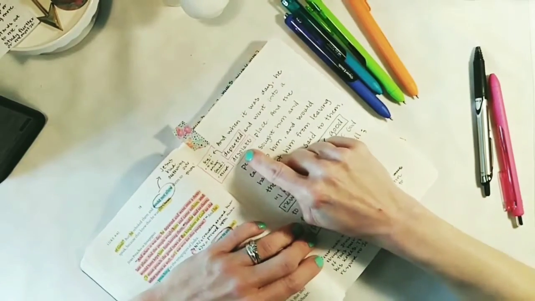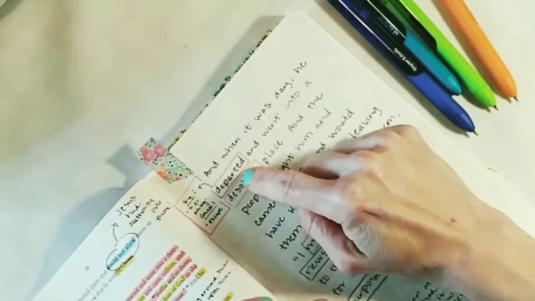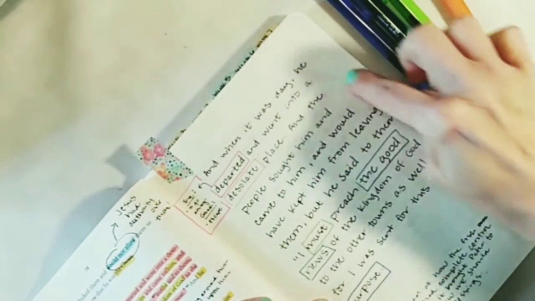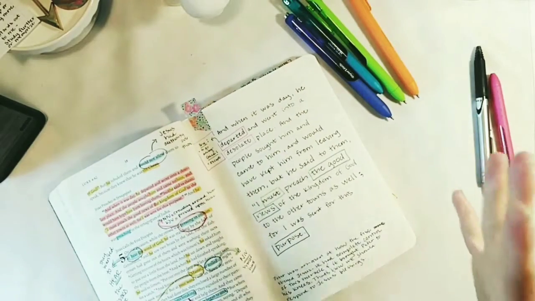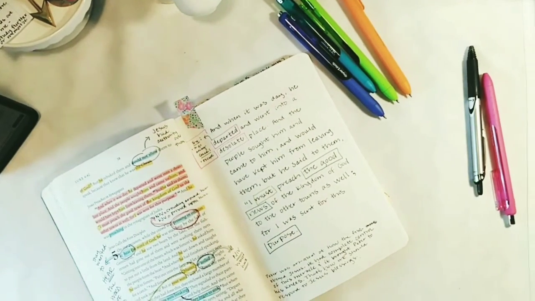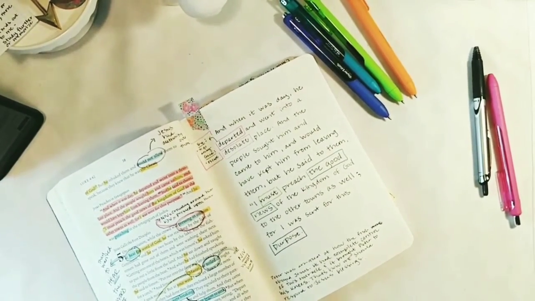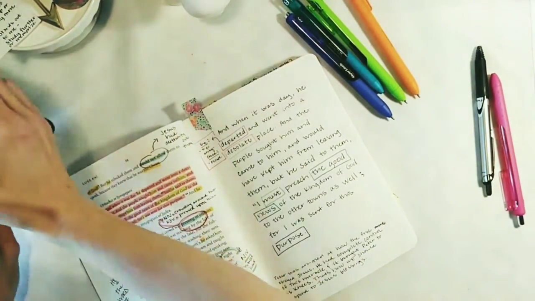Now, when I do the word desolate, because I don't have a lot of space, I'm going to go up here. So the goal is that you would have information around the whole verse. That's why it's a map. So let's go to desolate, and let's see what we can find about that.